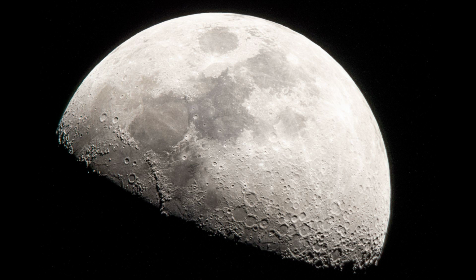Unraveling the mystery of the Moon's lopsided dust cloud.